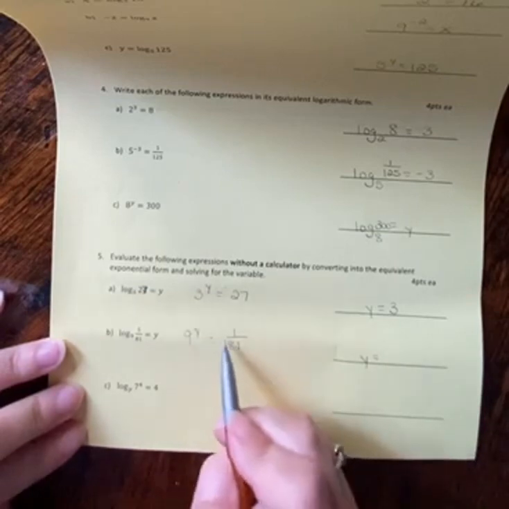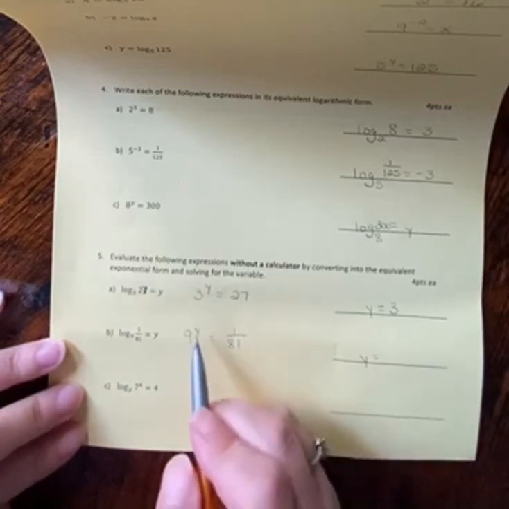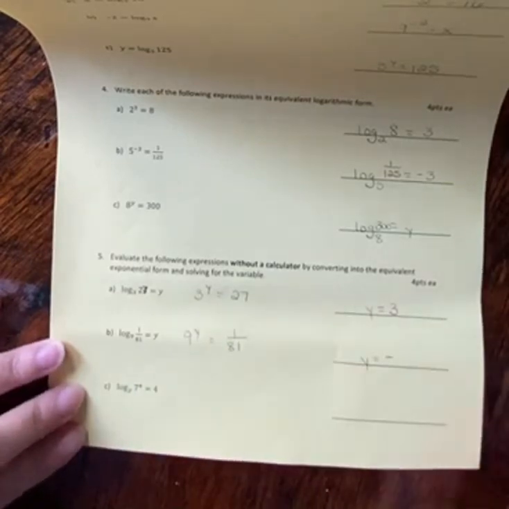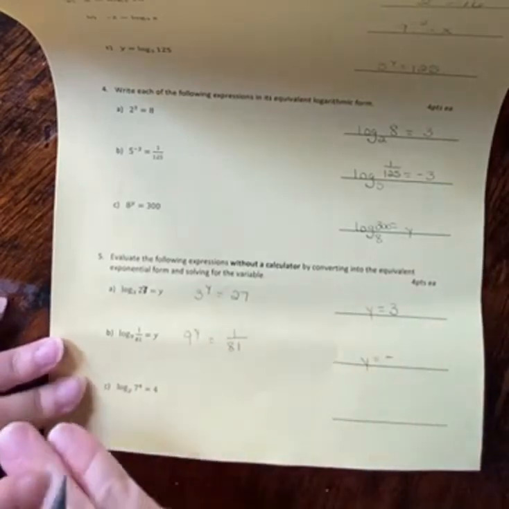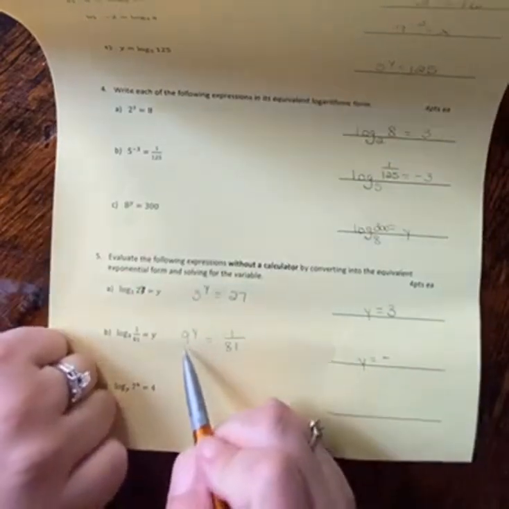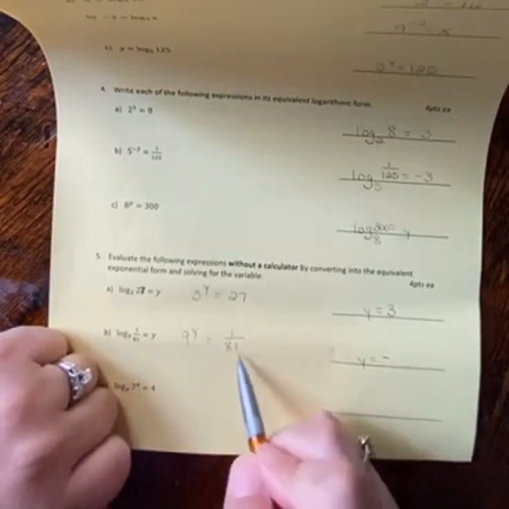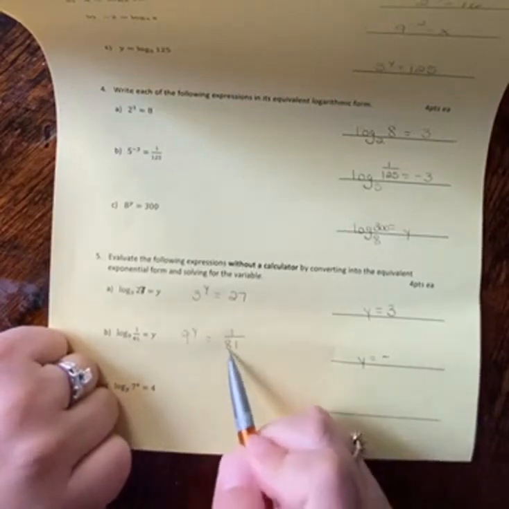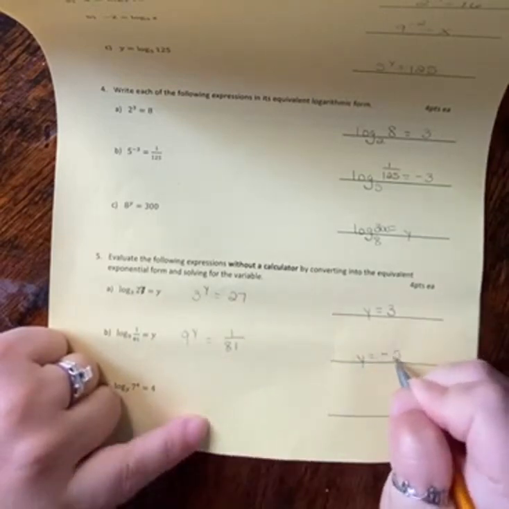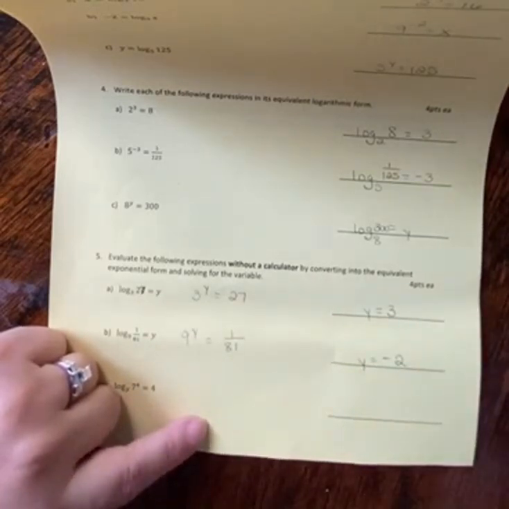Whenever you see that happen, where you go from a whole number to a fraction or a fraction to a whole number, you know that your exponent is going to be negative, because that's the only way to get it to flip in exponentials. So then I need to ask, 9 to what power is 81? Well, 9 squared is 81, so that means y is going to be negative 2 in this case.